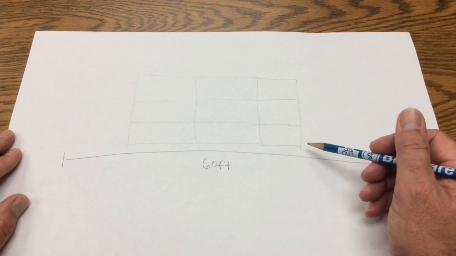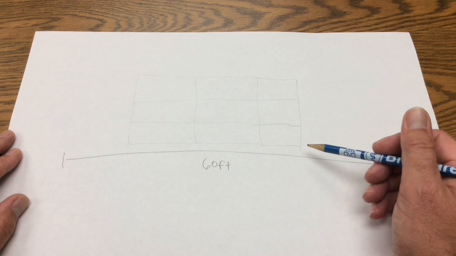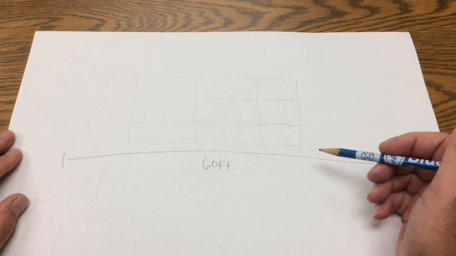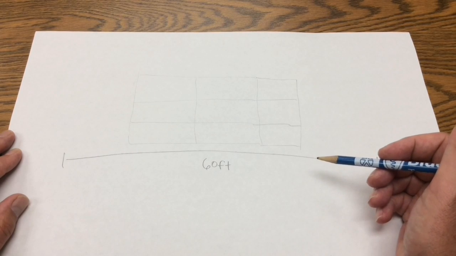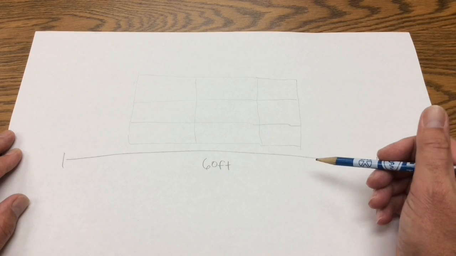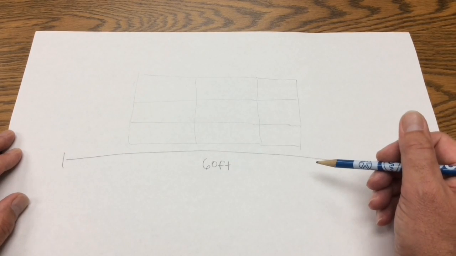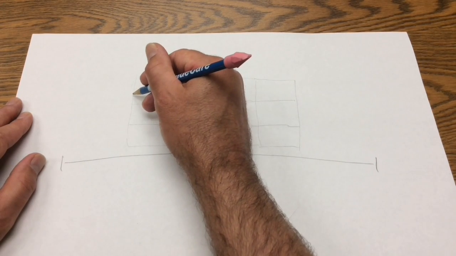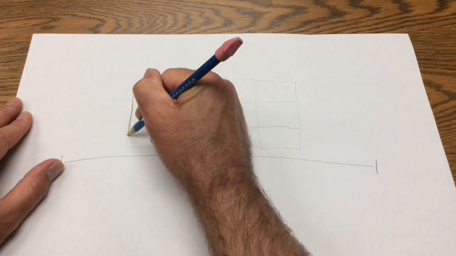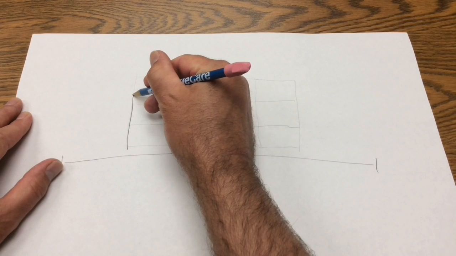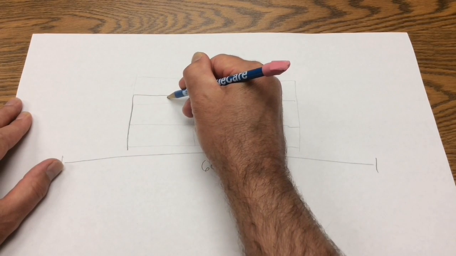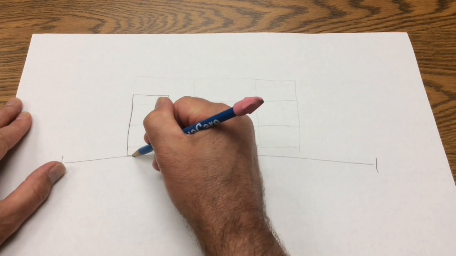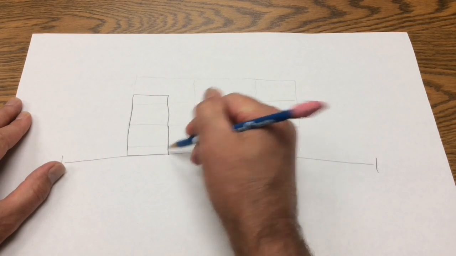So let's start with just a basic shape. I'm going to use rectangles because they're the most common things to use, and because when you build a flat or a wagon, they're going to be rectangular in shape. So this would be my example. Let's start with a flat. I'll go ahead and bring it all the way down to the stage floor.